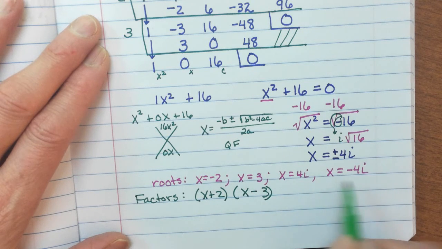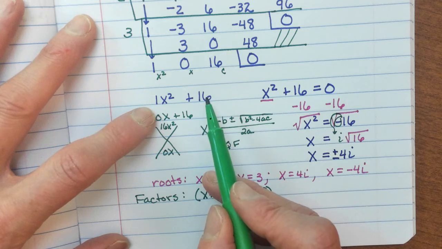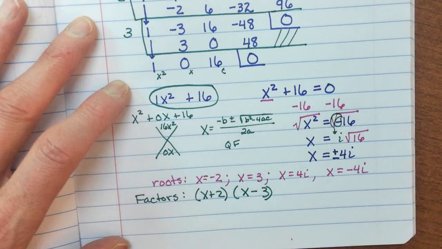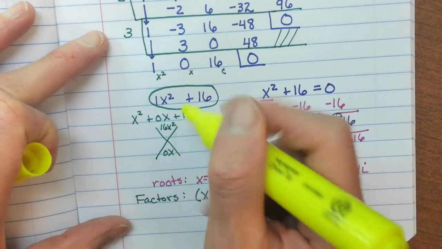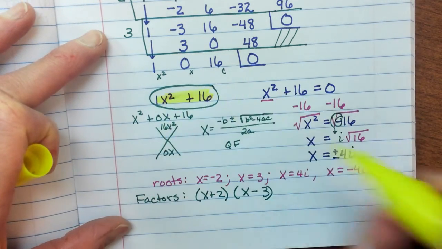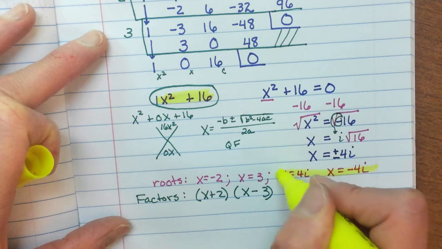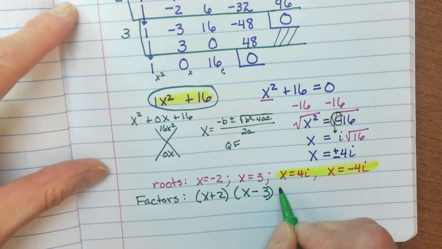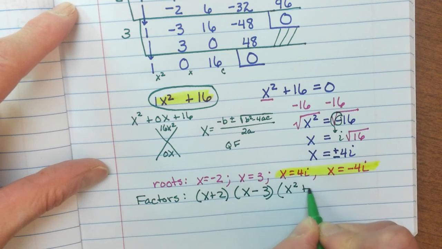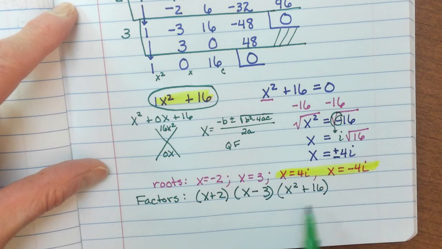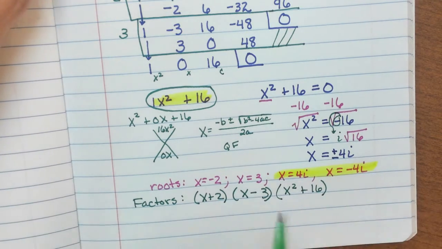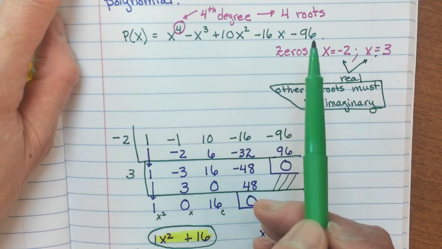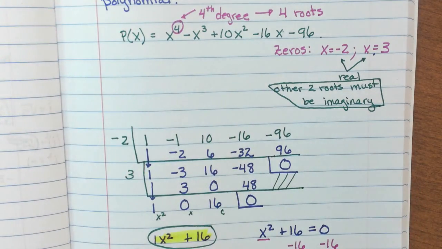Now I don't have to multiply these out because I already have it right here. This gave me, let me highlight this in yellow, this is what I used to get these roots. So I simply need to write that down as a factor. x squared plus 16. So those are my factors. These are my roots of this very complicated looking quartic function.